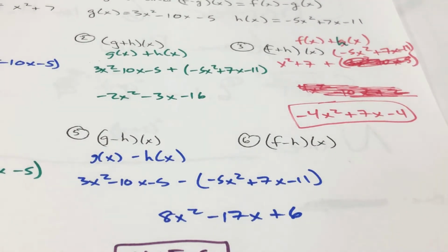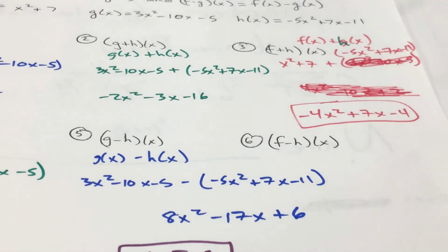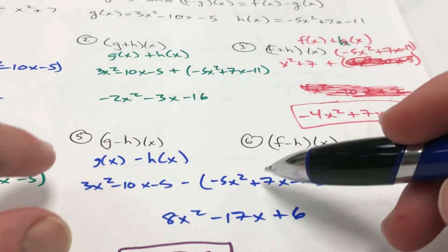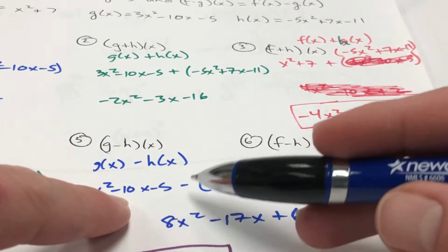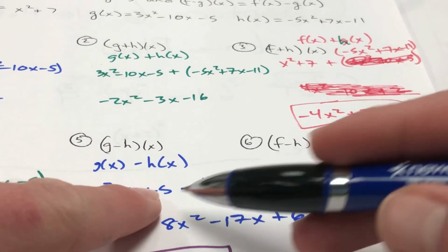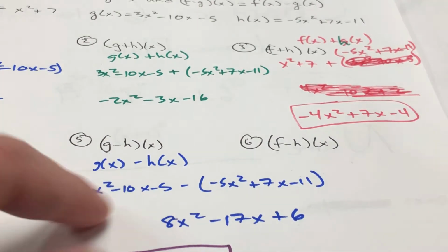I see this type of error in calculus still too much. So g of x minus h of x, everything in h of x has a parenthesis around it. 3 minus a negative 5, that is 8x squared. Negative 10 minus 7 is minus 17. Negative 5 minus a negative 11 is a positive 6.